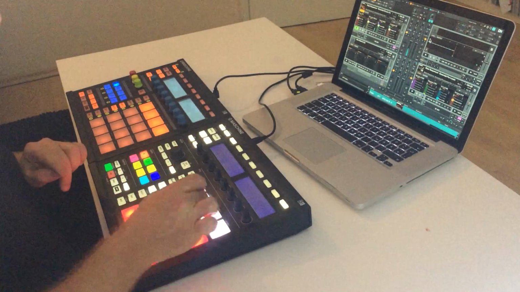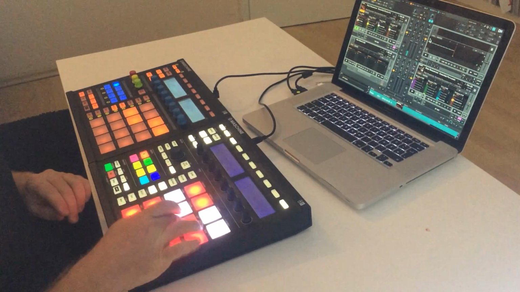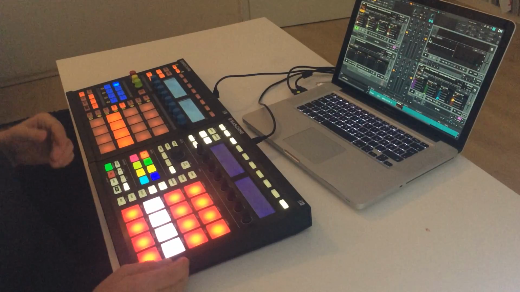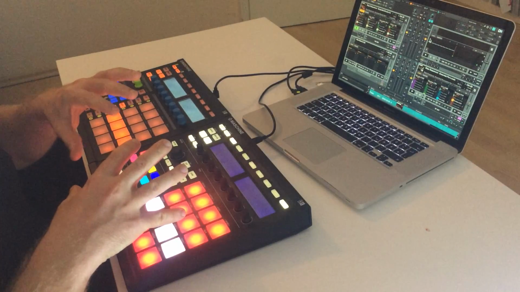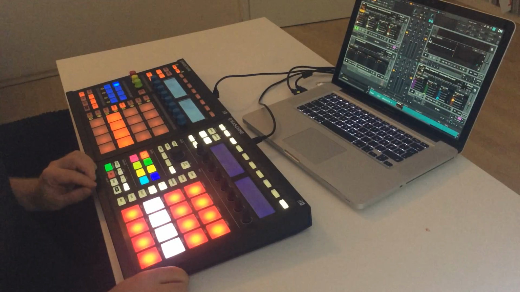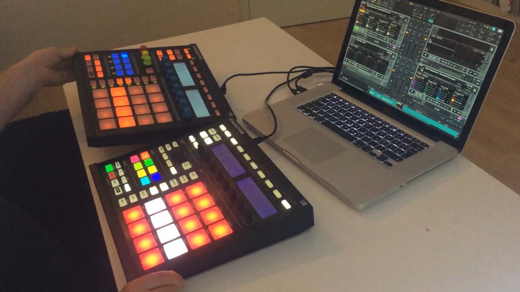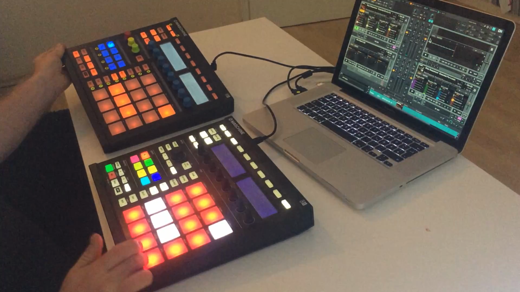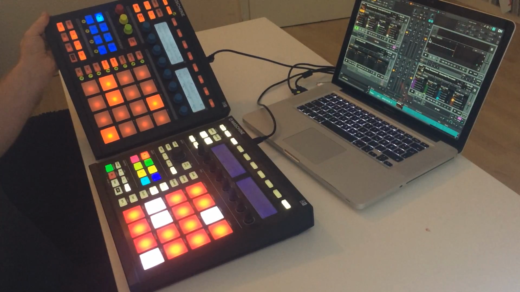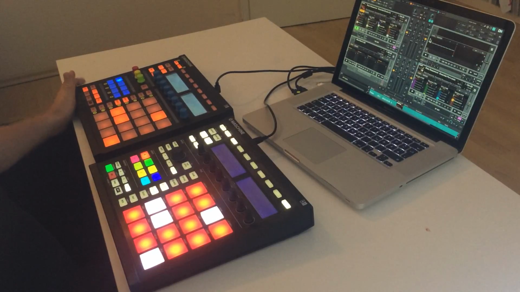Now you see which sound you selected, because the selected sound is always in color white, and you see it here on the older one. You're not really seeing, okay, which deck is on.